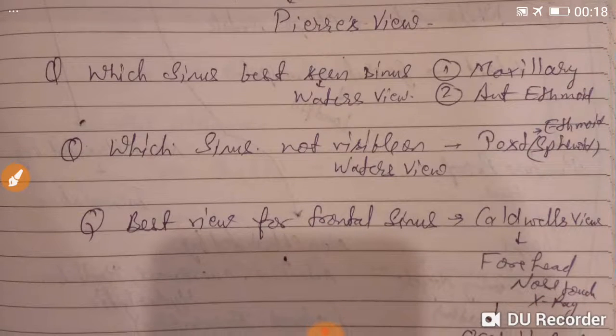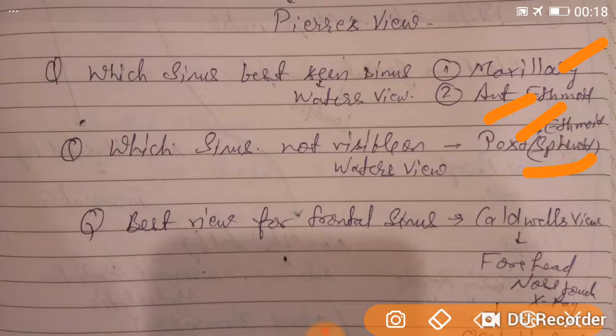Okay. Now discuss some questions. Which sinus is best seen on Waters view? In Waters view, the best seen is maxillary, and after that anterior ethmoid. Okay. Now question: which sinus is not visible on Waters view? It's sphenoid, but the best answer is posterior ethmoid, not visible. If both are in the choices, then go for posterior ethmoid.